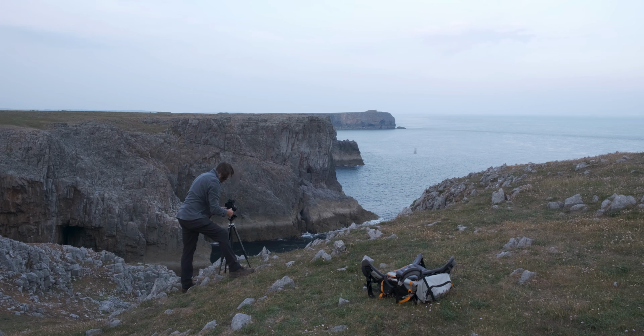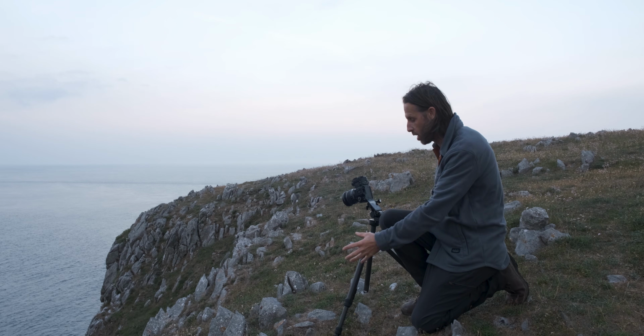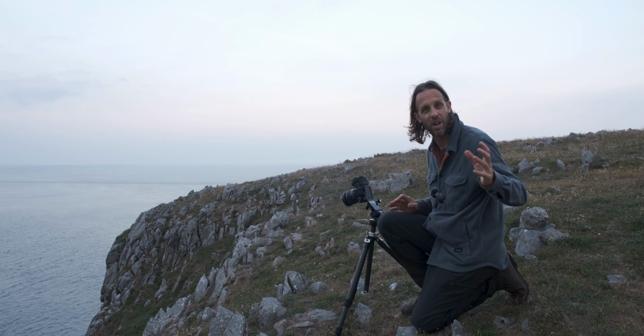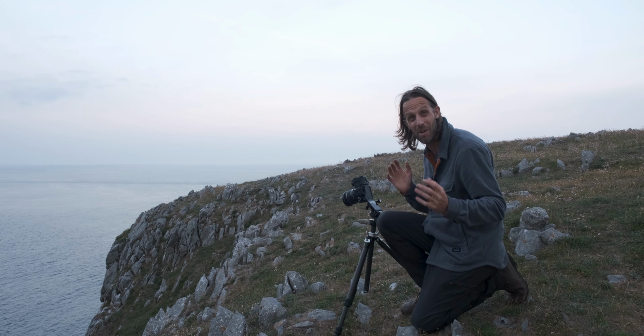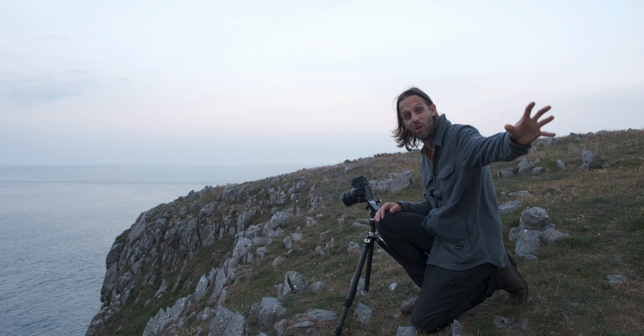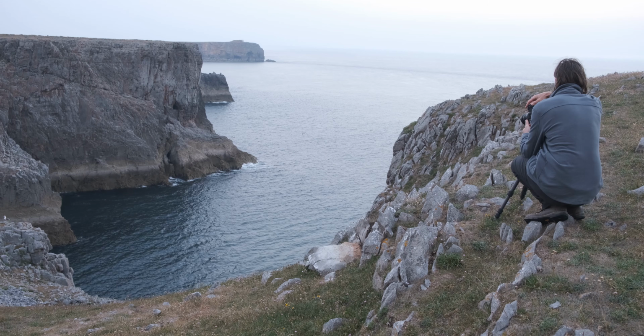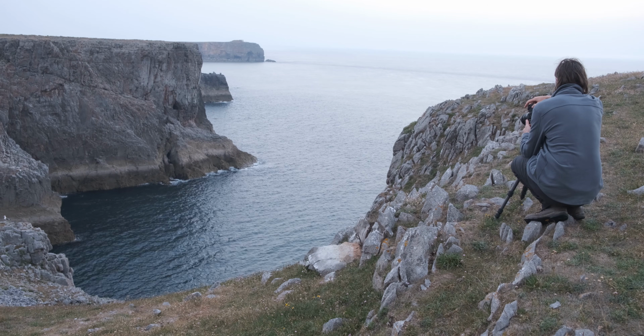So guys, I set this shot up here when we had some really nice light hitting these rocks, and that's what really caught my eye, and I was hoping that light was going to come back again, but it's definitely not going to. There's so much cloud now out on the horizon that there's no chance of us getting any more light on these rocks.